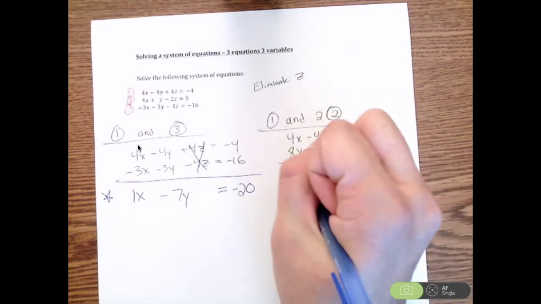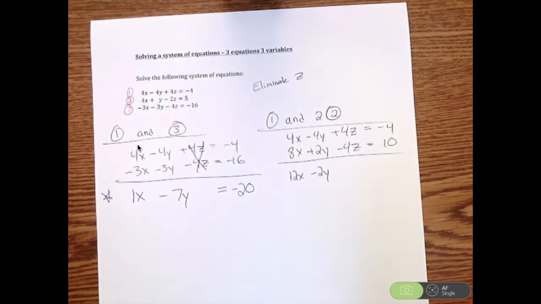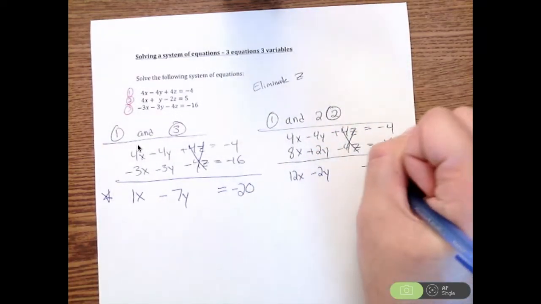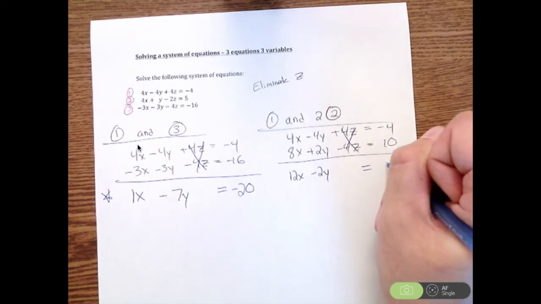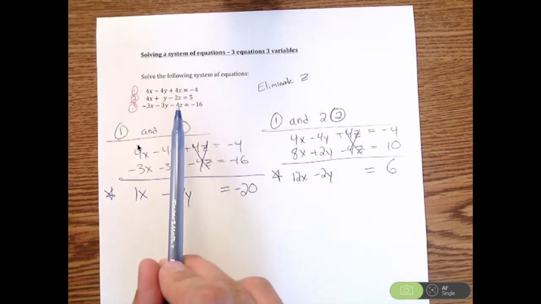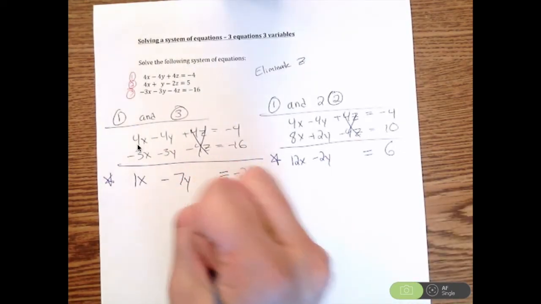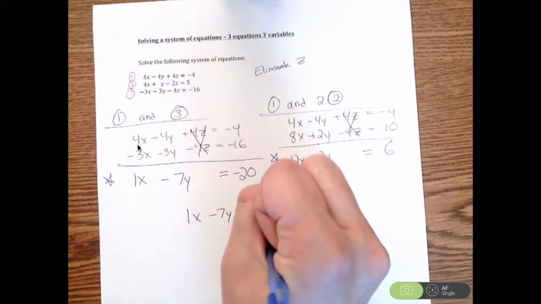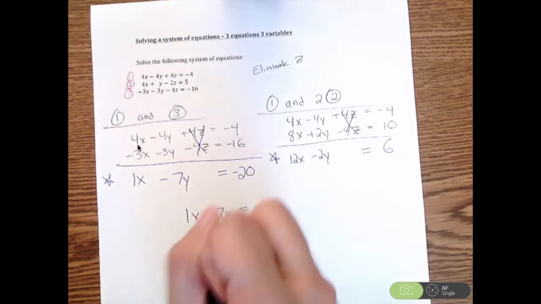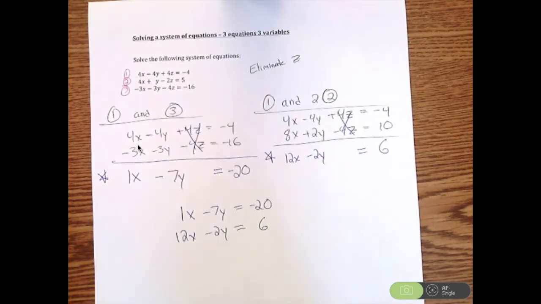So combining these, I'm going to have 4x plus 8x. That gives me 12x. I'm going to do negative 4y plus 2y, and I get minus 2y. My z's eliminate, and I get negative 4 plus 10, which is 6. So I've gone from 3 equations with x, y, and z down to 2 equations, both with x and y. So I'm going to rewrite both of these and make them a little bit more vertical. So I have 1x minus 7y equals negative 20, and 12x minus 2y equals 6.